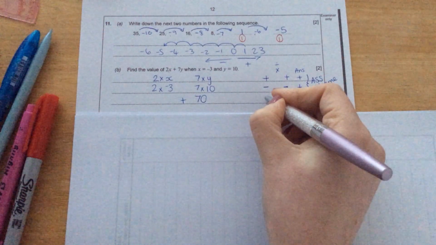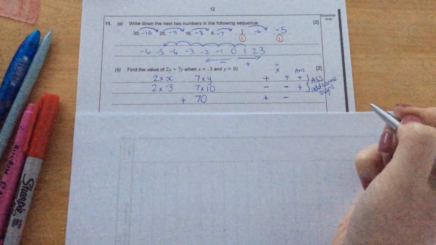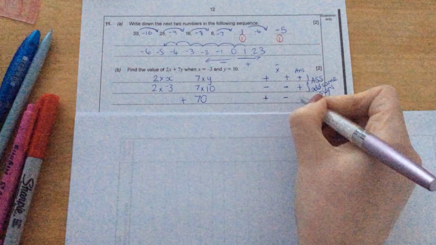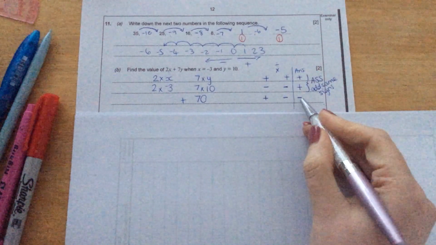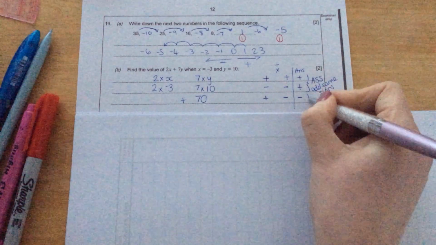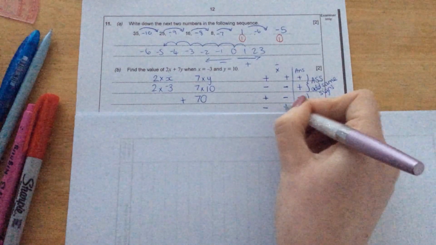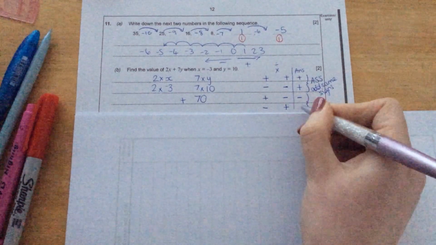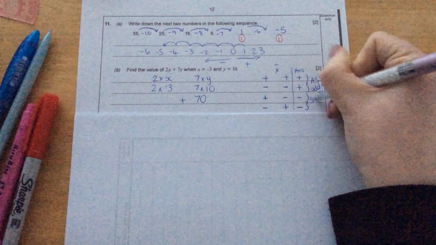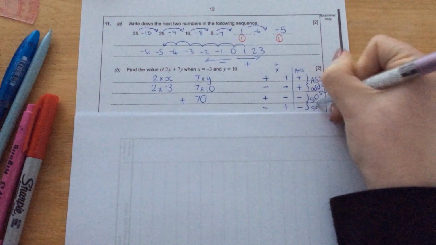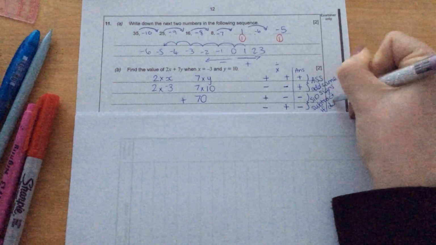Now if I times together a positive number by a negative number, these signs are different. So my answer is going to be a negative answer. If I times together a negative number by a positive number, these signs are different. So my answer is going to be negative. So I can use the rule SID here to help me. Subtract if different.